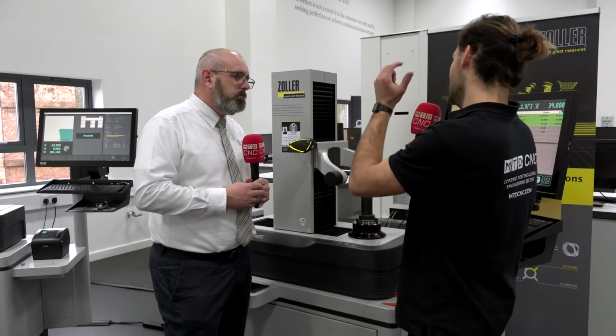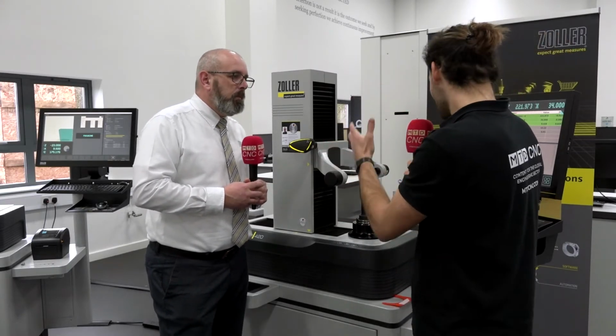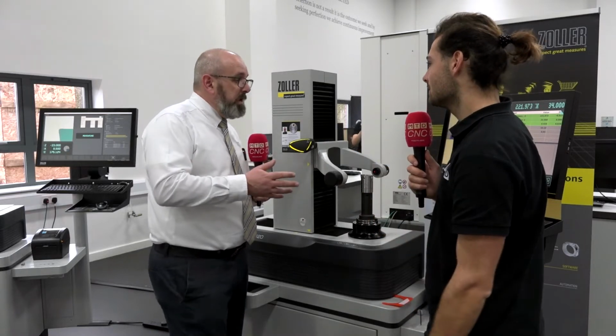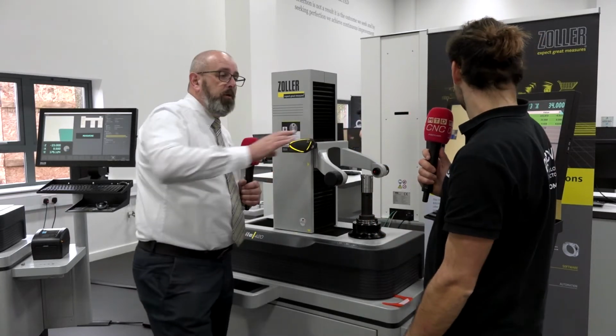Okay, so we're going to see that a little bit later, but first of all, we've got a ZOLLER presetter here. We've just measured a boring bar. Yep. What happens after you've measured the boring bar? Okay, so we've measured our boring bar and we can see that it's green, so we're in tolerance.